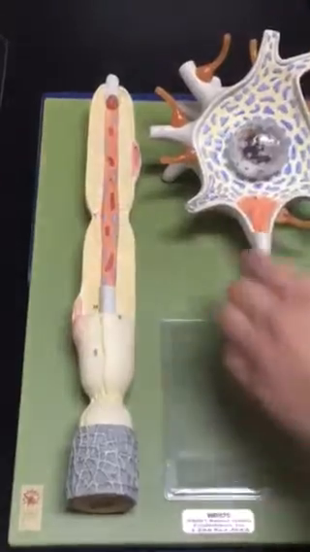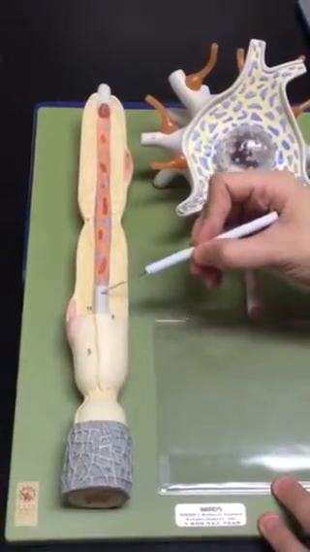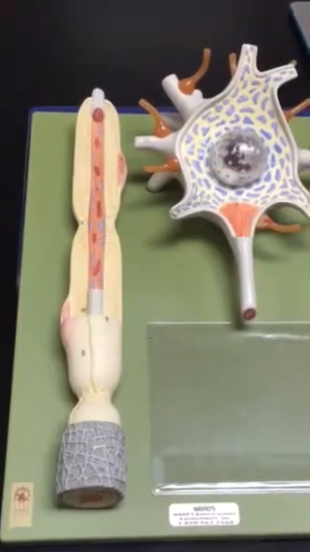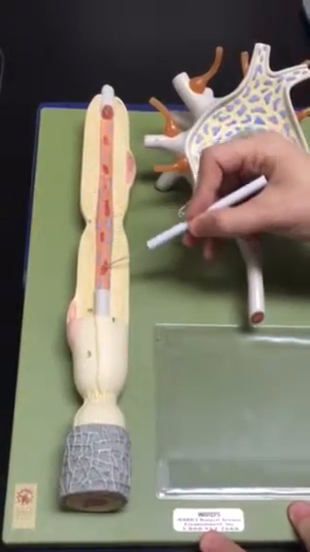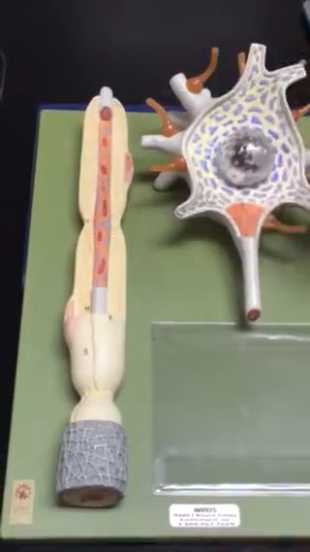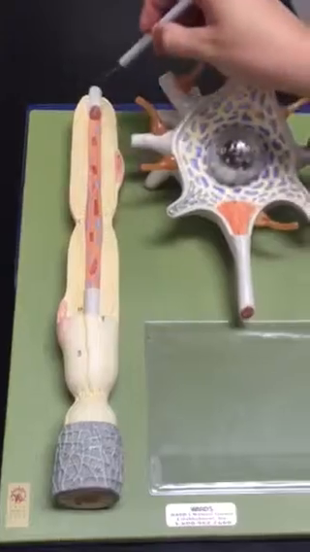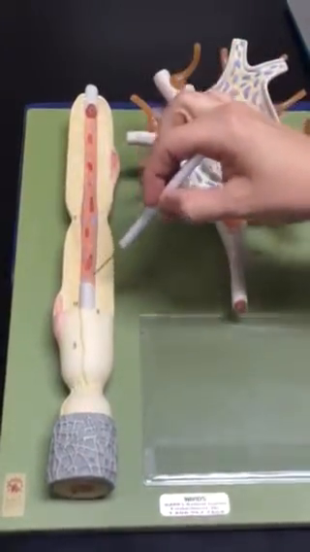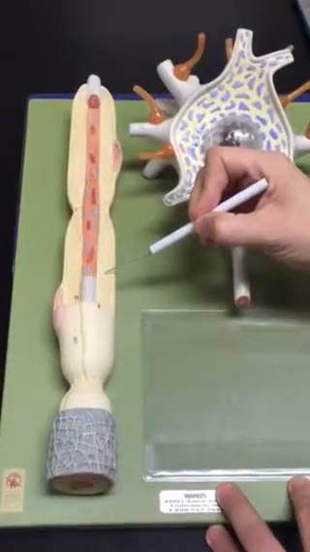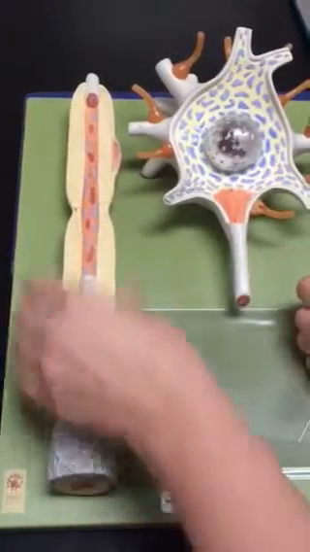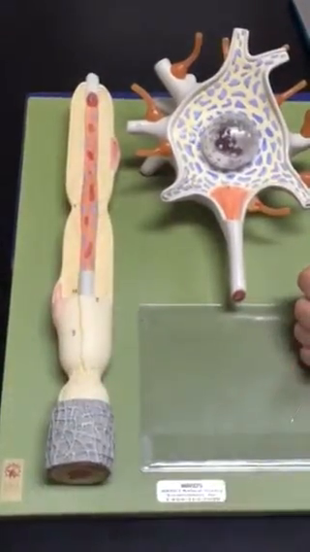So because the axon is just an extension of the cell body, this is all surrounded by a plasma membrane that we give a special name called the axolemma. And then all this stuff on the inside, you can see little mitochondria and other cellular organelles. This would be the axoplasm. So this is the axon going down the middle. What's surrounding the axon, you can see how it has concentric rings. That's because these are the Schwann cells that wrap around the axon to insulate it.